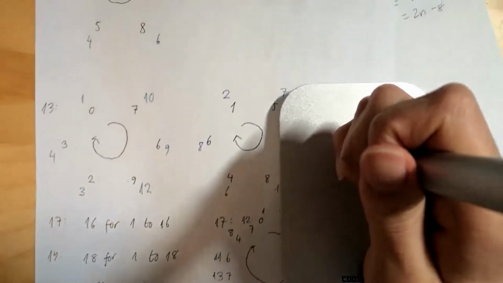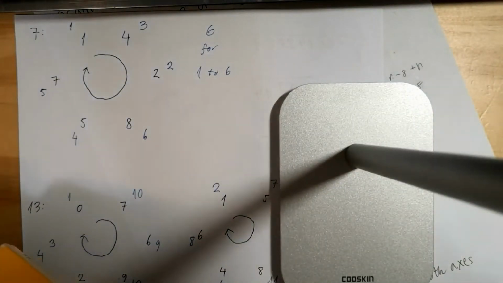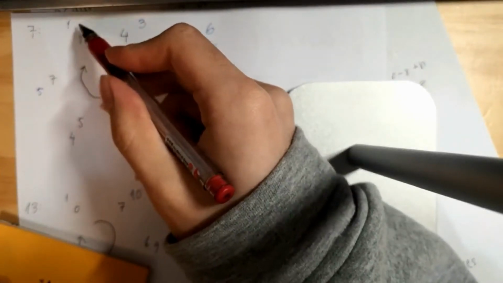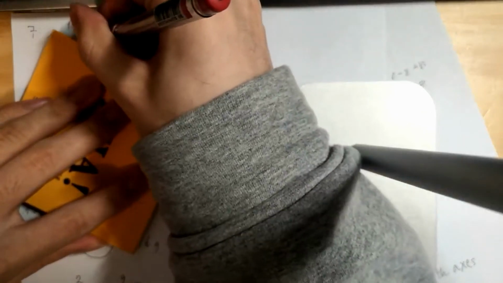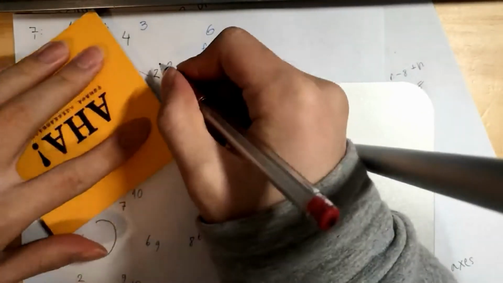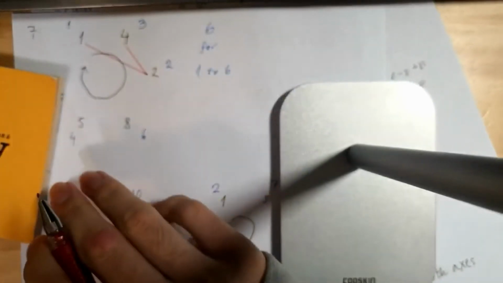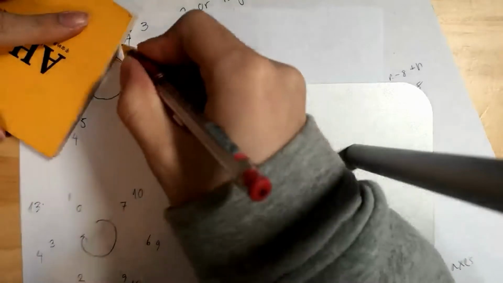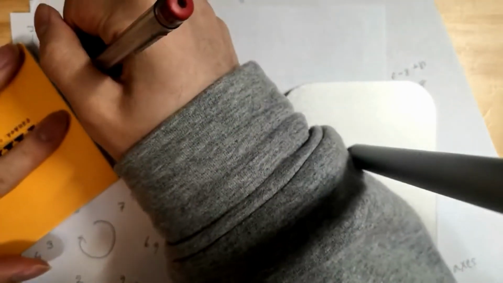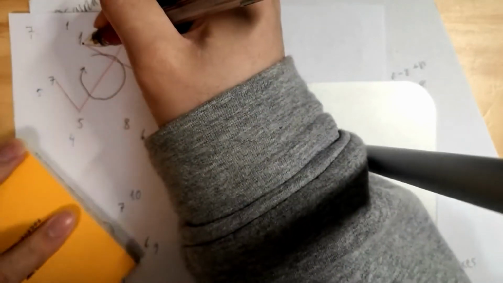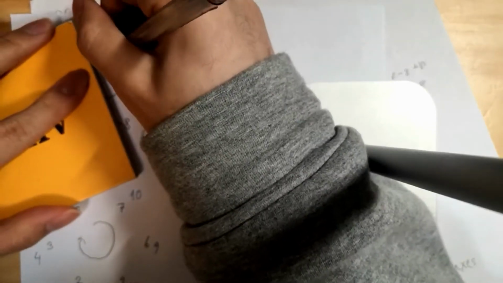I'm gonna start at 1, and I'm gonna connect to 2, then connect to 3, then 4, then 5, then 6. And then I'm gonna connect back to 1.